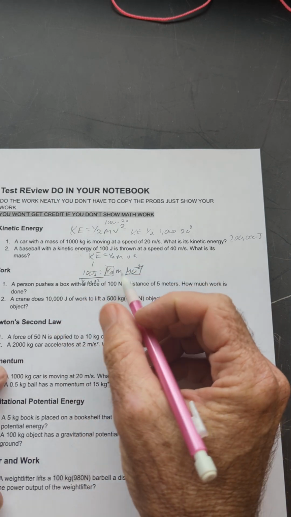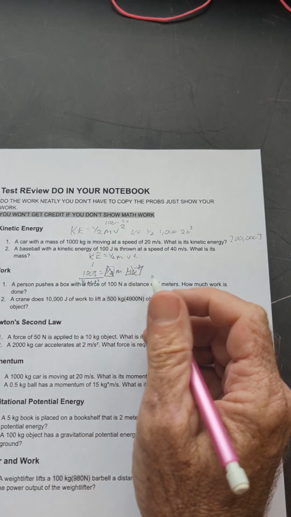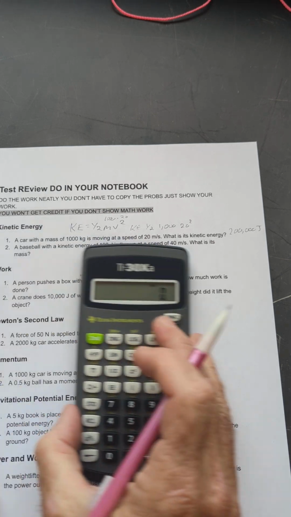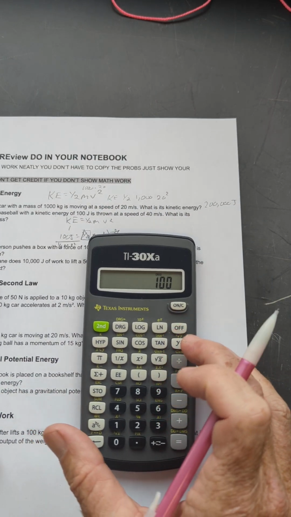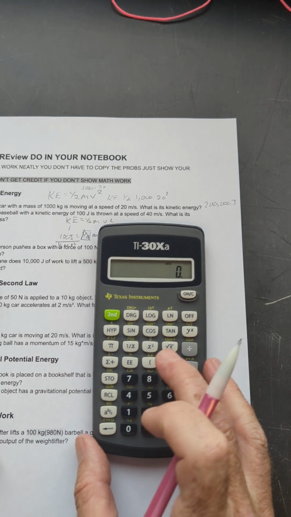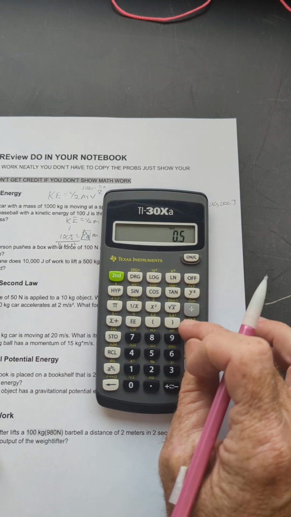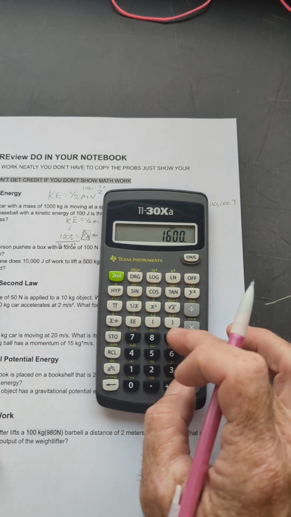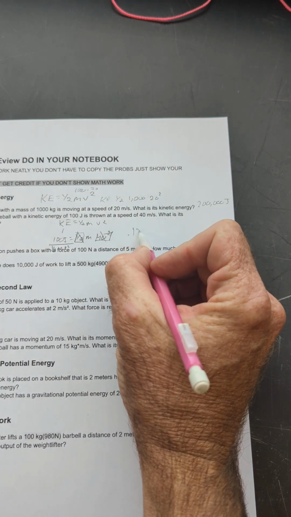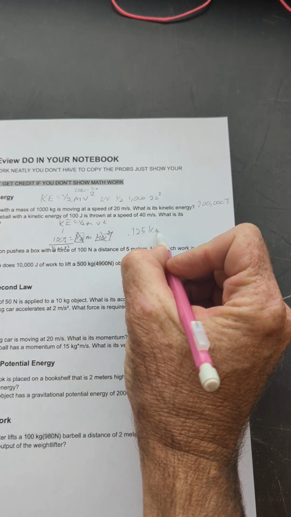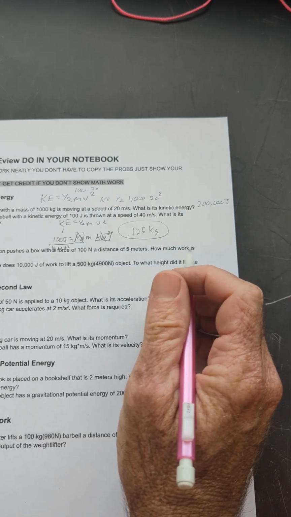You know what I'm doing by now. 100 divided by parentheses 0.5 times 40 squared, close parentheses, equals 0.125 kilograms. That's how much the ball weighs.